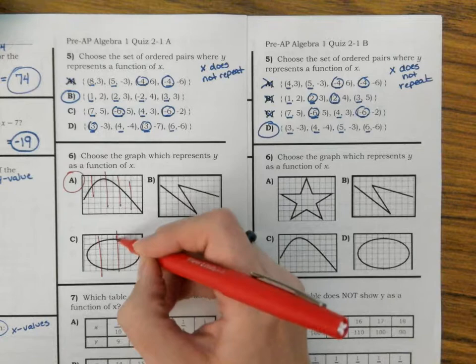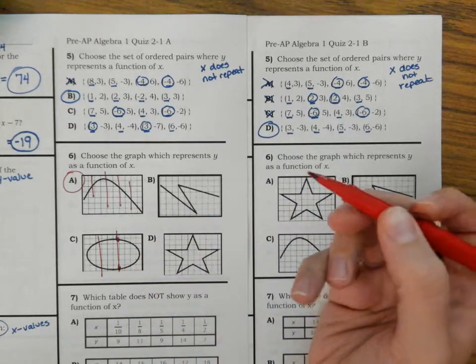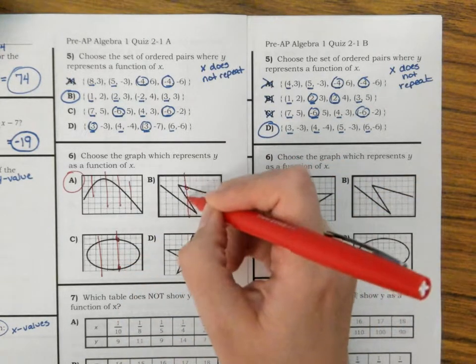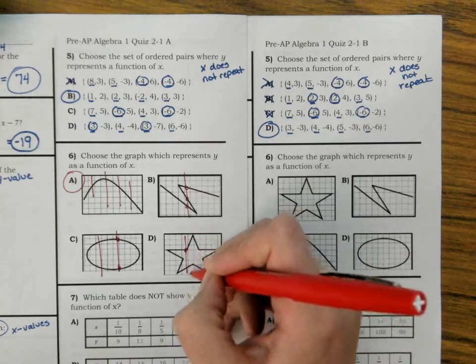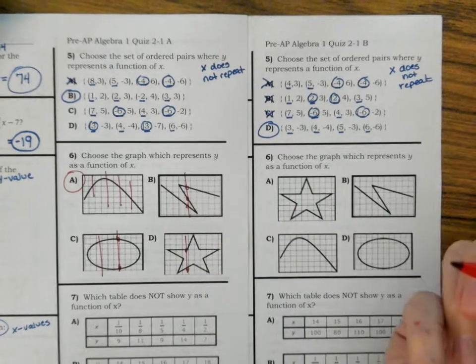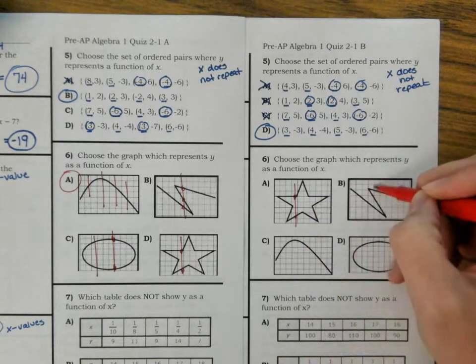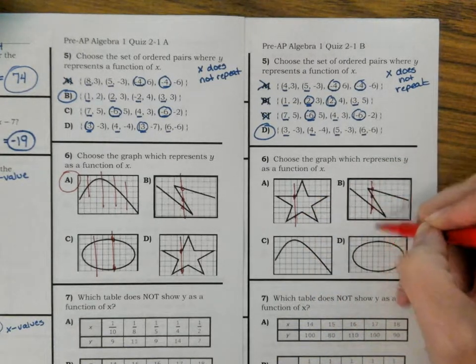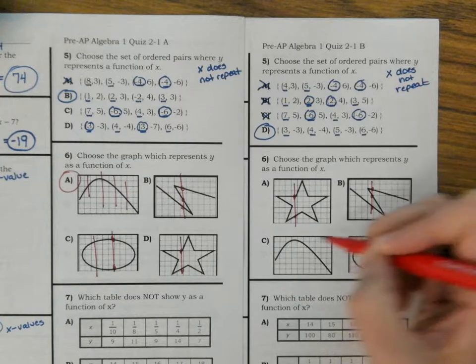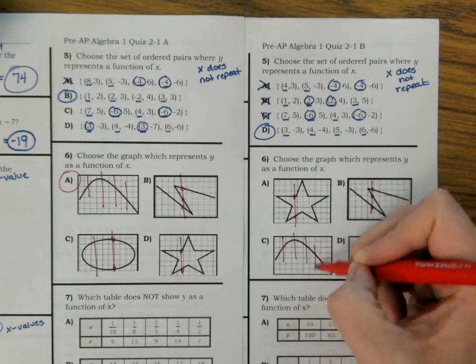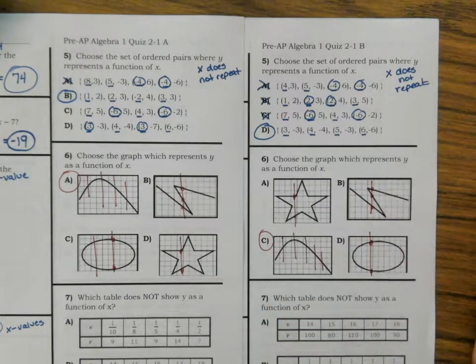If I cross here, I hit 2 points, so that's not my answer. This one hits multiple points. This one hits 2 points. Same thing over here. The star hits multiple points, the zigzag, the oval. And if I cross this one, every time it's only 1 point.